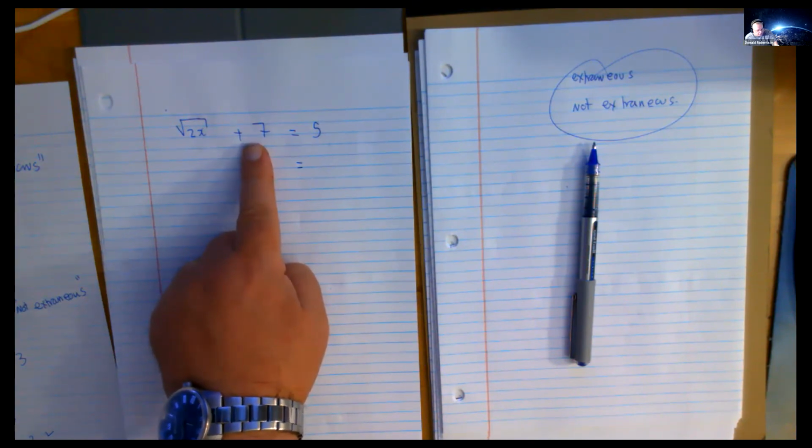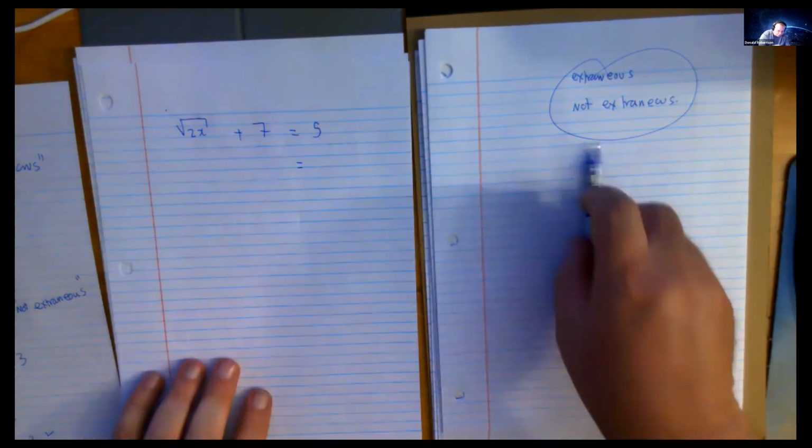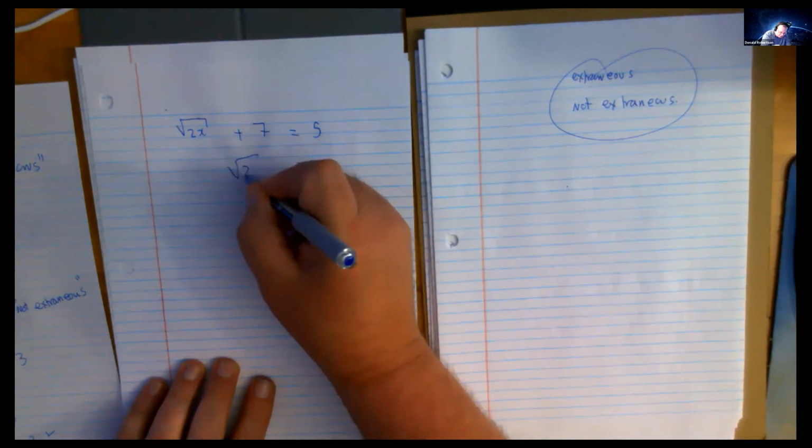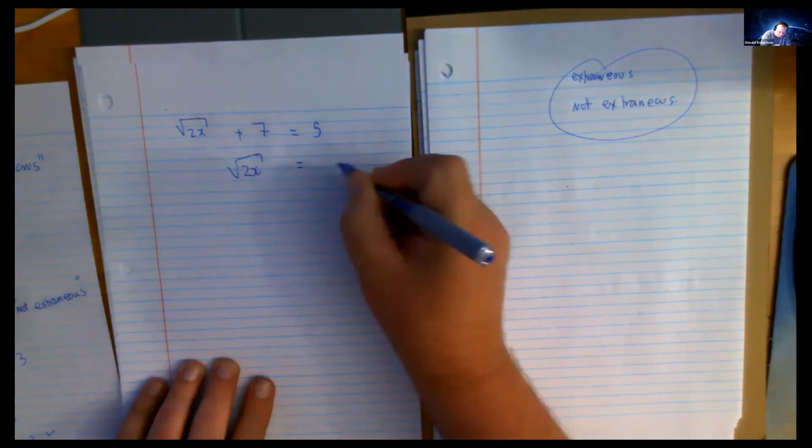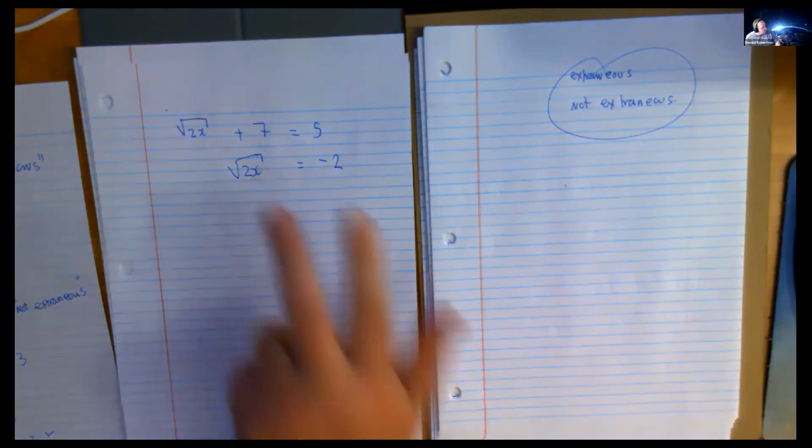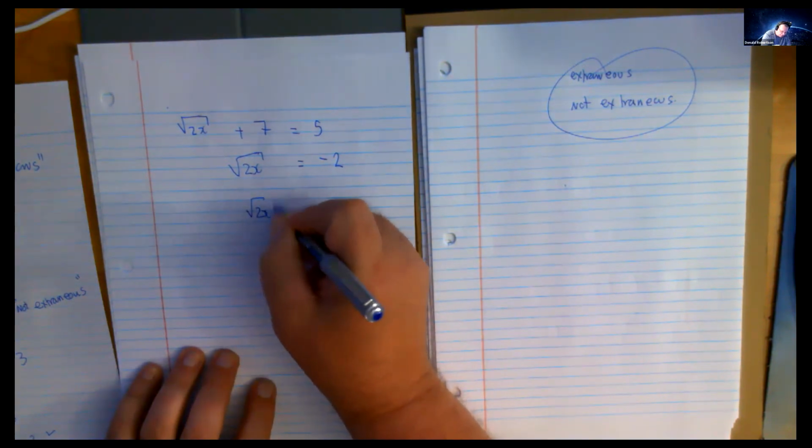So if I want rid of this 7, how about subtracting 7 from both sides? So far, so good? Now, typically, if you want to get rid of a square root and you're at the place where that's going to happen, don't you just square both sides? So you square both sides.